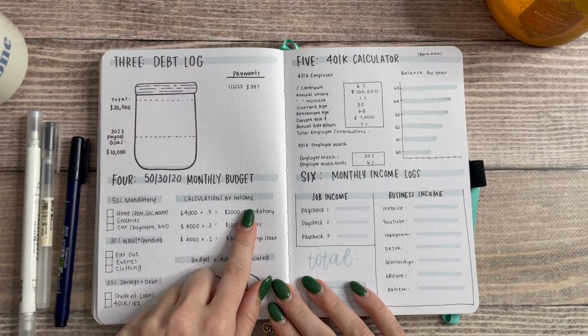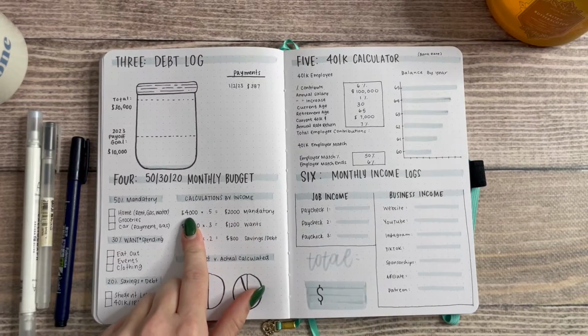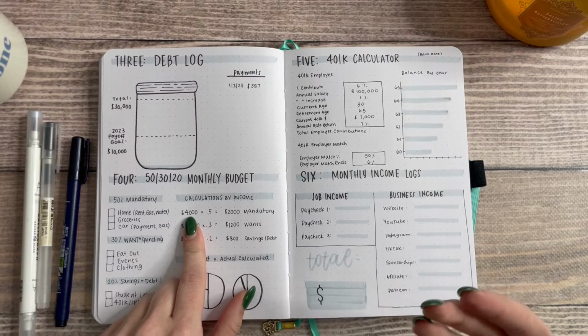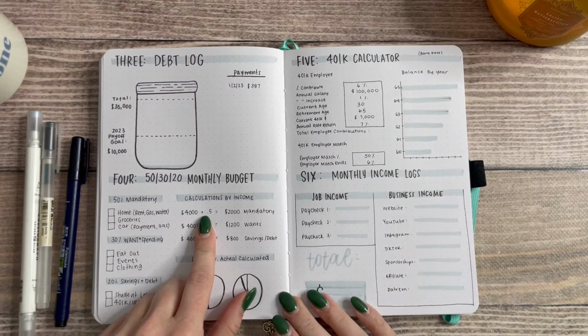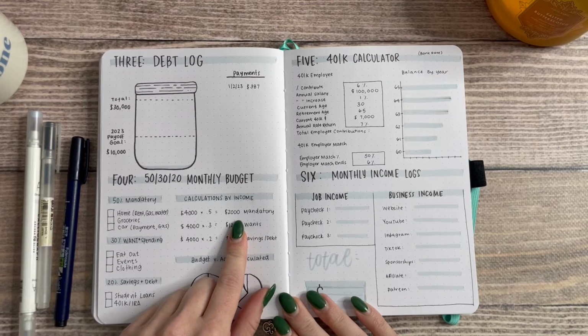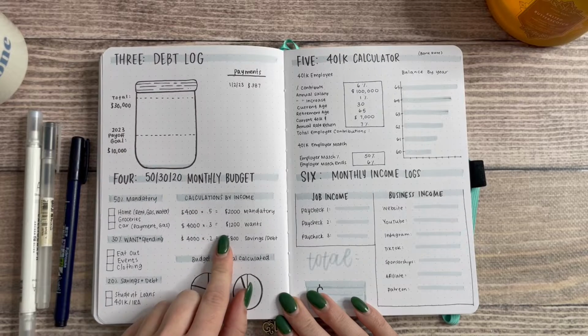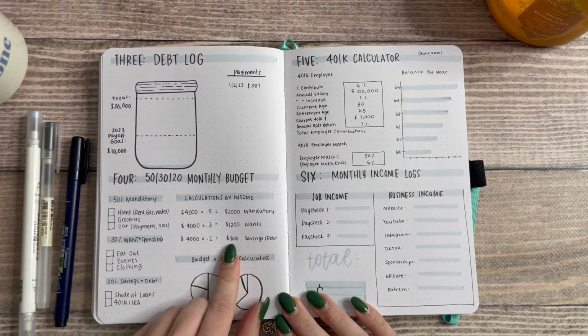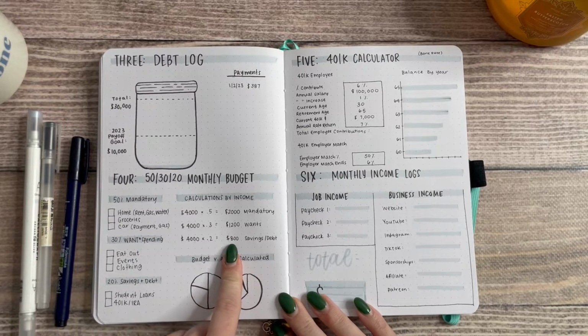What the calculations are by your income, say, and this I actually took from Forbes, I believe, is $4,000. Say that's your income. You divide that in half. So your mandatory cost shouldn't be more than $2,000. Your want shouldn't be more than $1,200, and your savings and debt shouldn't be more than $800.